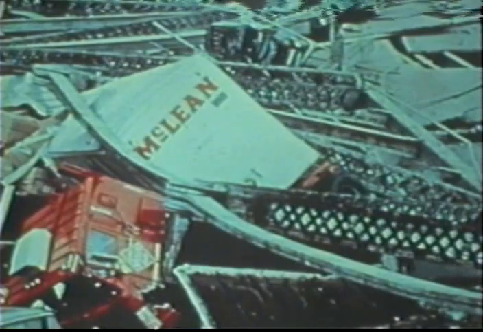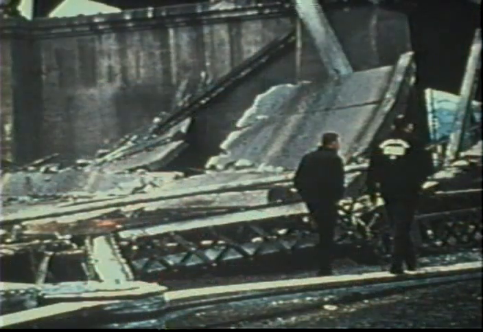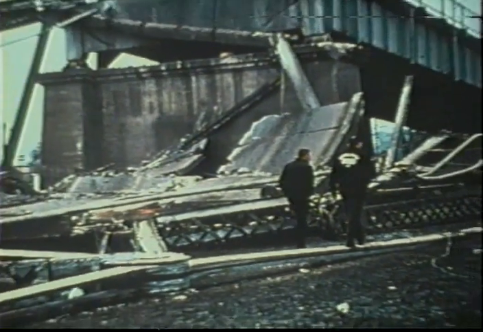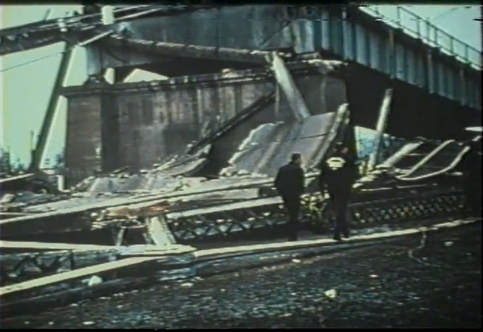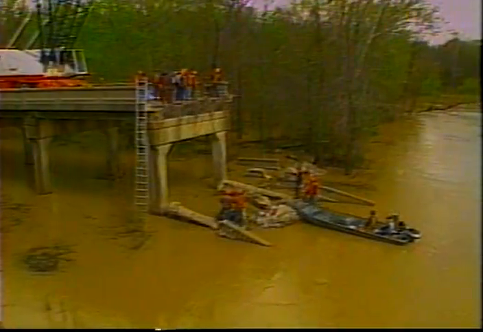The December 1967 collapse of the Silver Bridge over the Ohio River focused national attention on bridge conditions. The resulting congressional investigation concluded that many state and local governments had inadequate programs for inspecting, maintaining, and improving bridges. Although program improvements have been made, continuing problems are a concern.